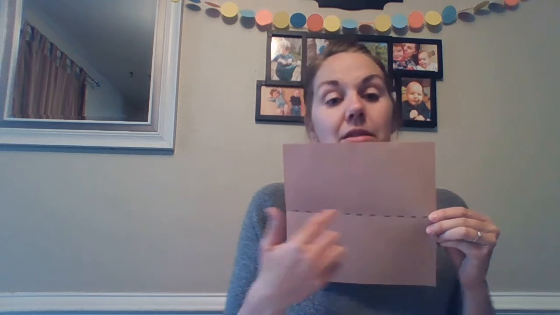So the first one you see is a square, and the dotted line runs right through the middle. So they're using this dotted line to create an imaginary line of symmetry. A line of symmetry is when you can divide a shape and have both parts match up. So we have a square here, and I've drawn the dotted line through the middle of it.